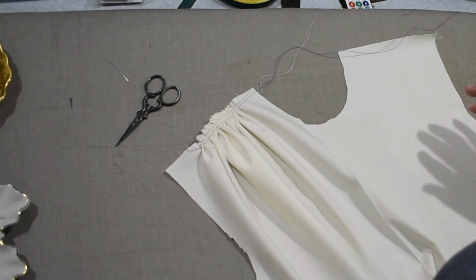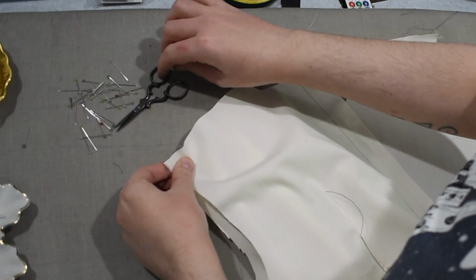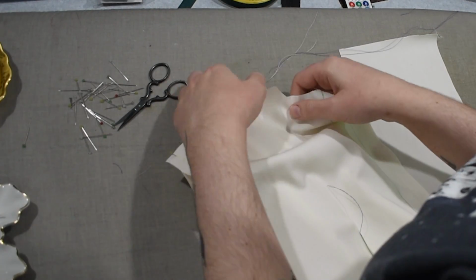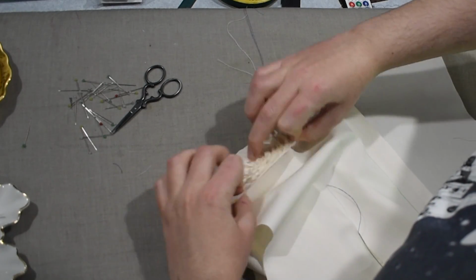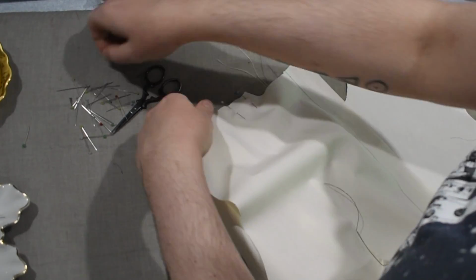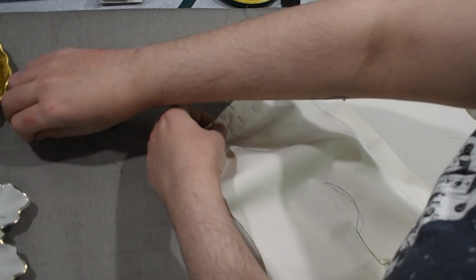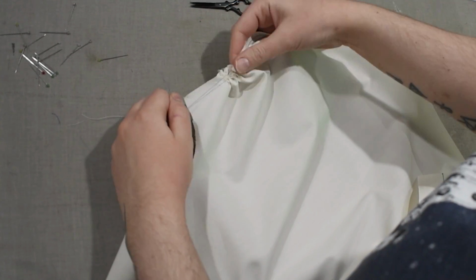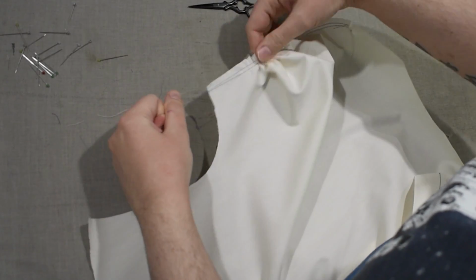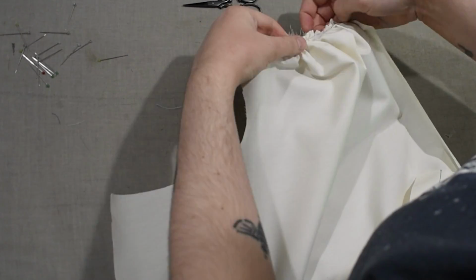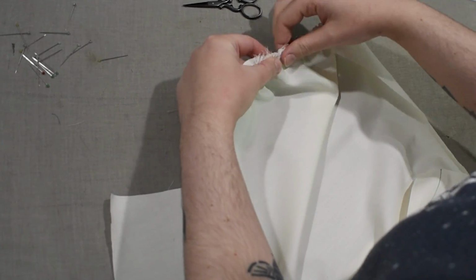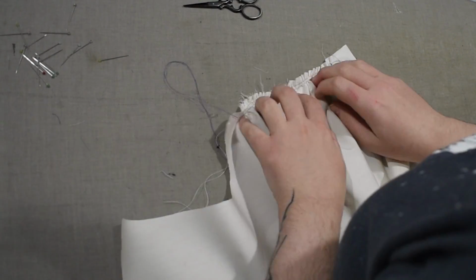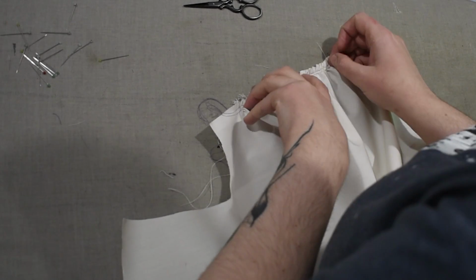Again, I just need to fit it into the back. So I know it needs to be 5.5 inches, but more importantly, I know it just needs to fit into the back shoulder here. So distribute my gathers, pin that together, like so. And I'll do the same for my side over here. Scooching my gathering along to where I need it. And again, I just need to gather this down so that it fits into the side seam of my back, like so.